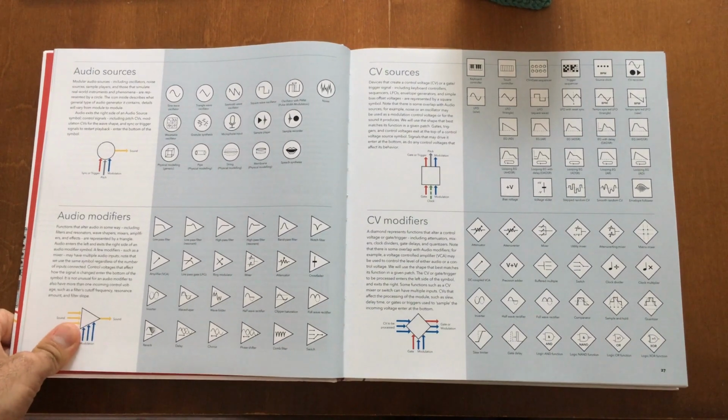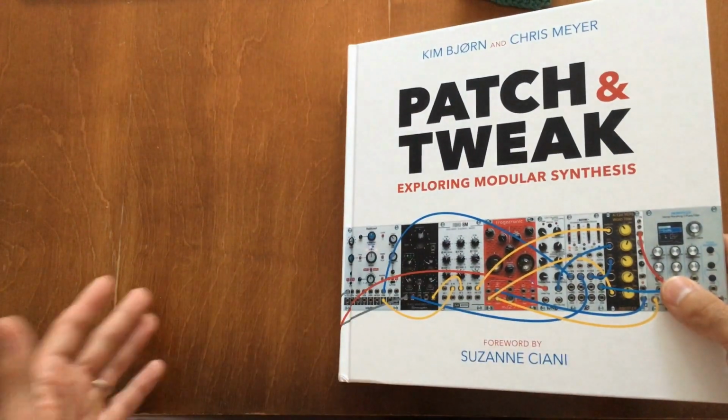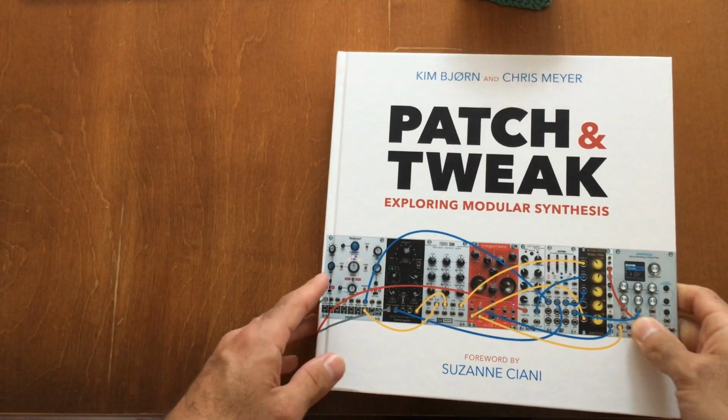Now let's go to some patches. Great book, by the way. Yeah, it's beautiful to read and very inspiring.